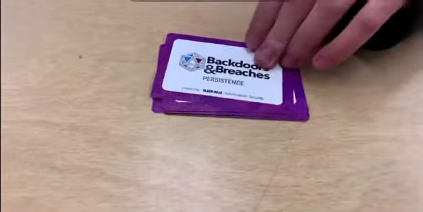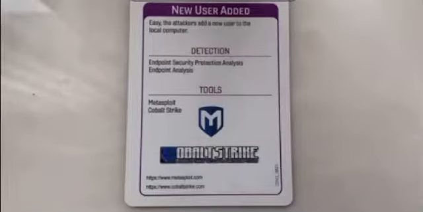Next and third card that the GM draws is the persistence. With persistence, it tells us how it maintains control. Even if they got through the phishing email, that's just once. But if you get into the system, you need to find a way to have a backdoor into the system. What we've drawn is adding a new user. It will have admin privileges.